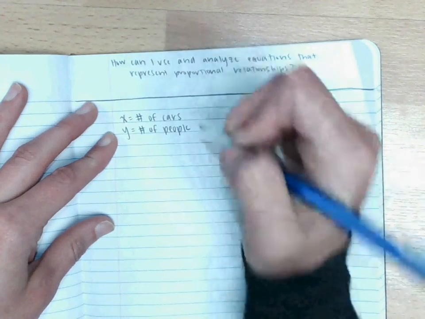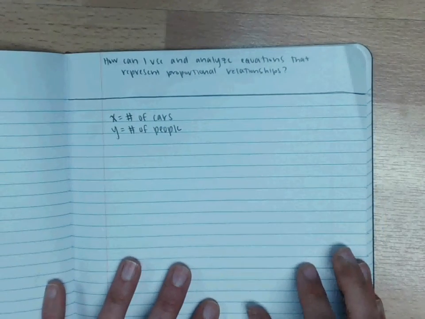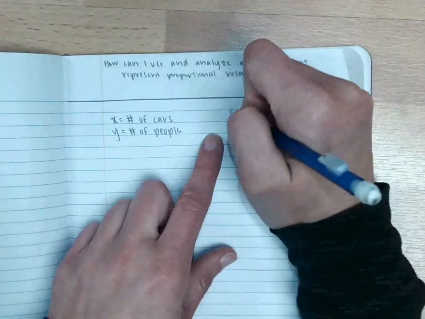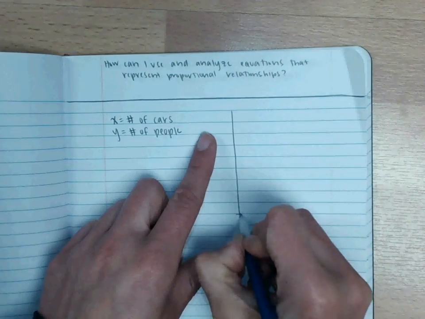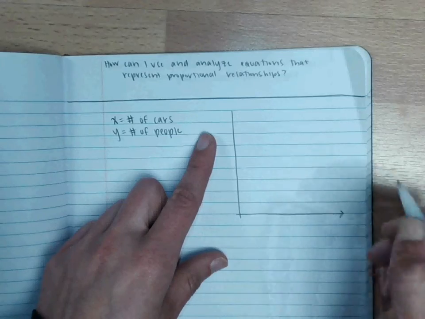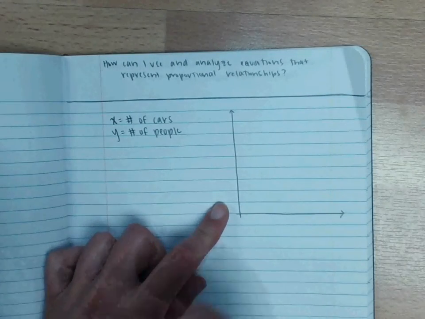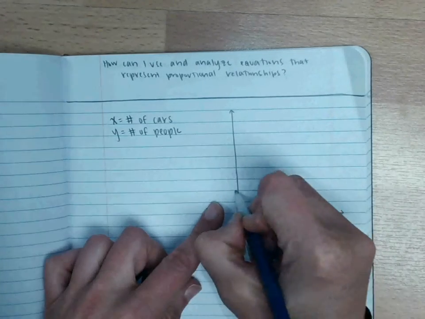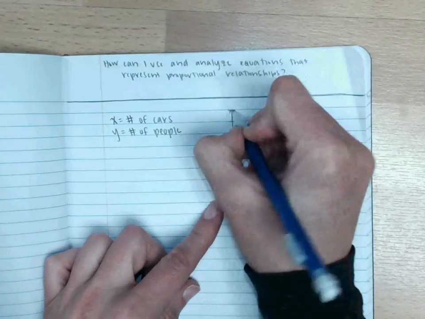I also want to just sketch a graph for this. Now, it's not going to be a very big graph, but I do want to show you that it is a proportional relationship in that way, and we can figure out how to gather the unit rate from the graph as well. So I'm going to go up by, I need to go up to 50. Actually, 45 is fine.